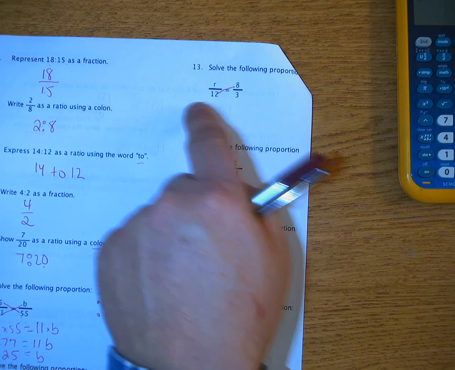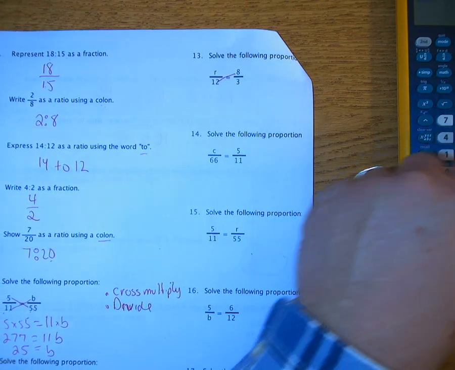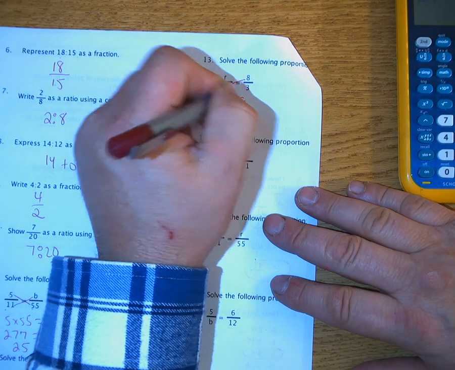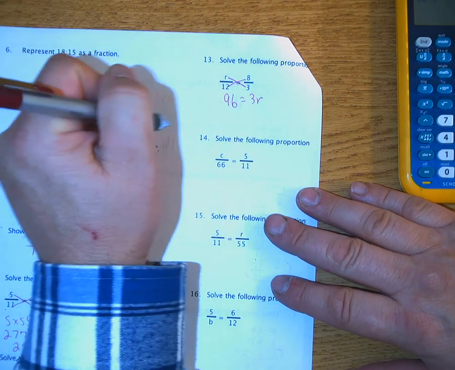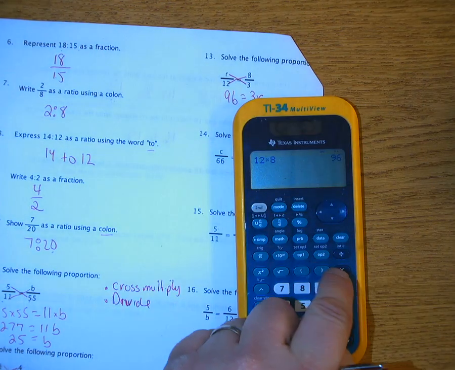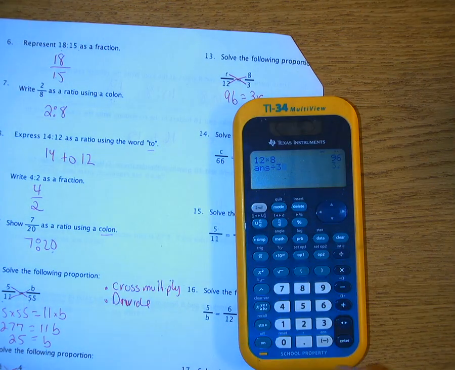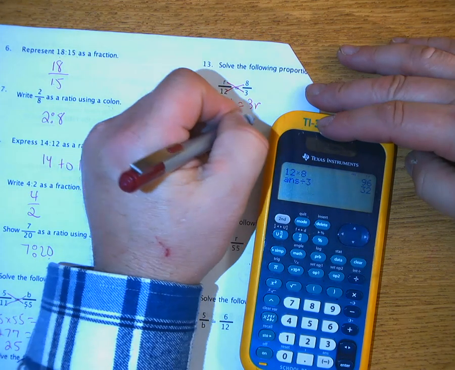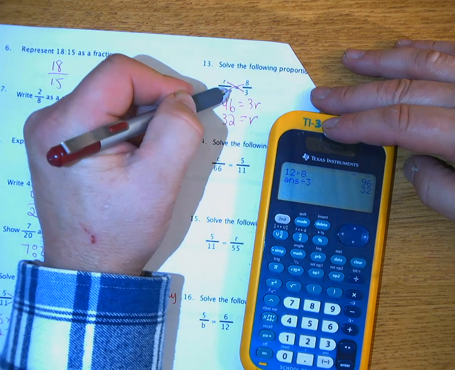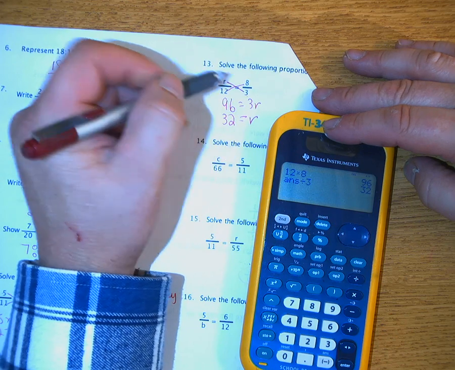So I go 12 times 8. I should know that in my head. 96. 96 is equal to 3 times r, or 3r. So then I take my calculator and I divide by 3. Divided by 3. I find that the value of r is 32. 32 is to 12 as 8 is to 3.